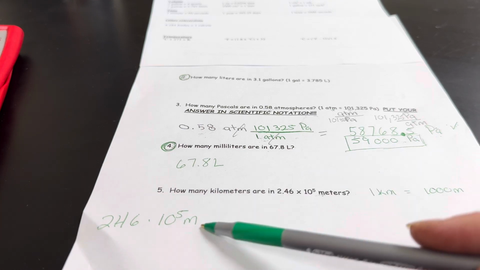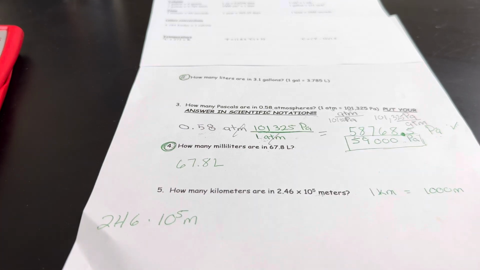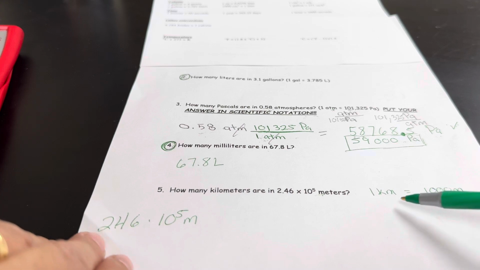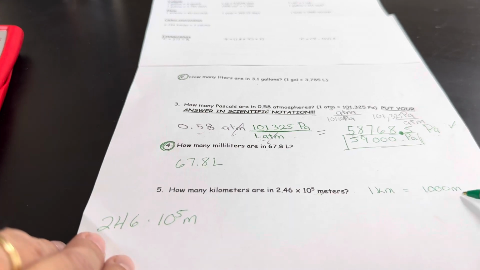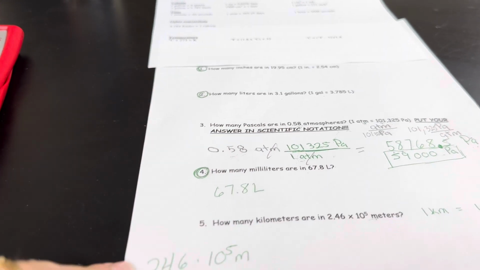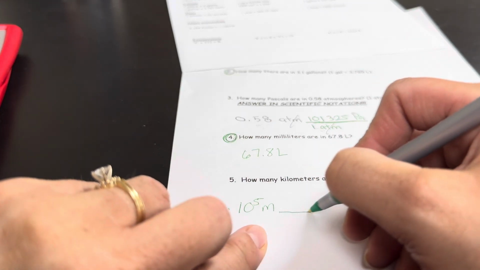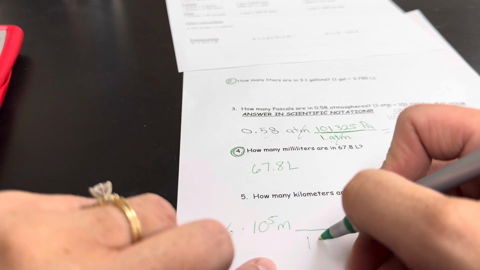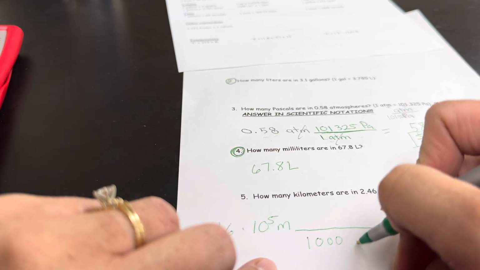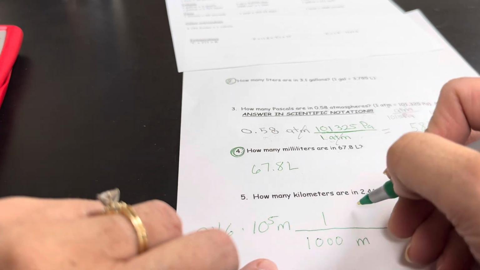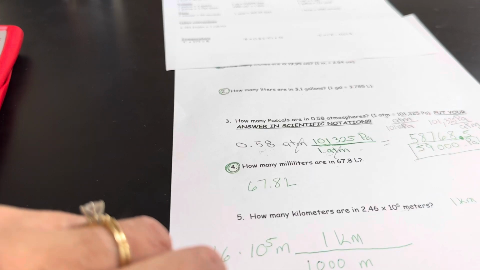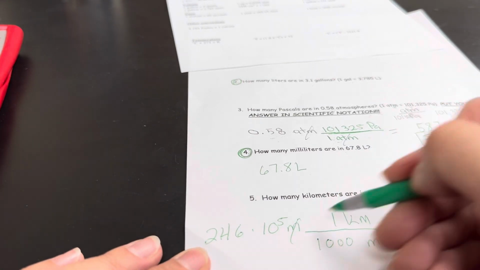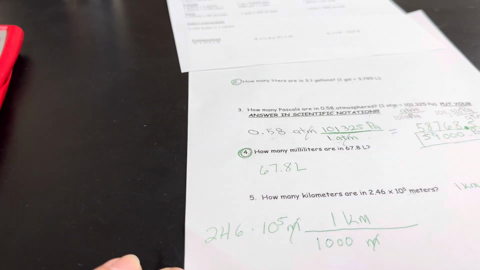So now I've got meters. Now, I'm going to set this up, okay? I want meters to be in the denominator so that it cancels. So I'm going to put my line in. I'm going to put 1,000 meters, and I'm going to put 1 kilometer in the numerator. So when my units cancel, meters are going to cancel. I'm going to get kilometers.